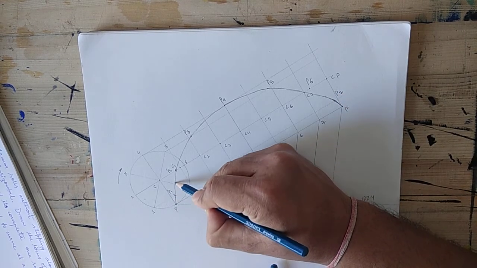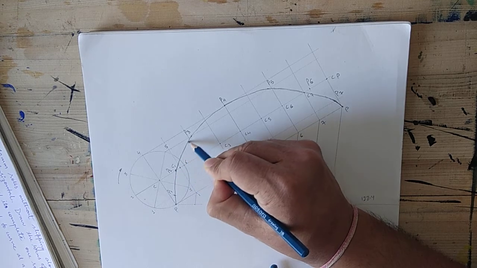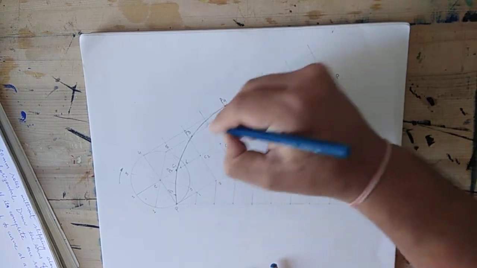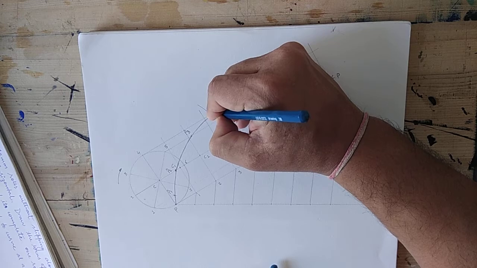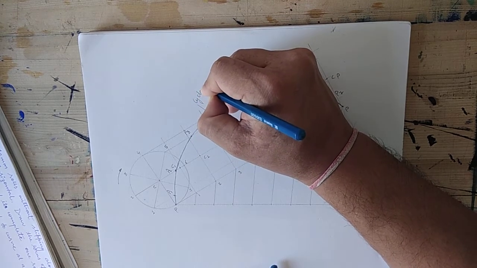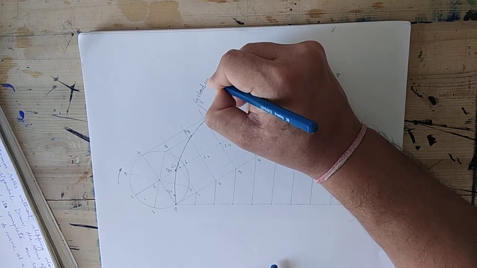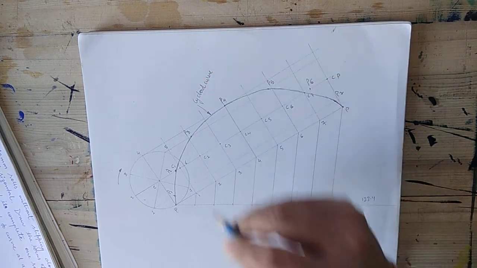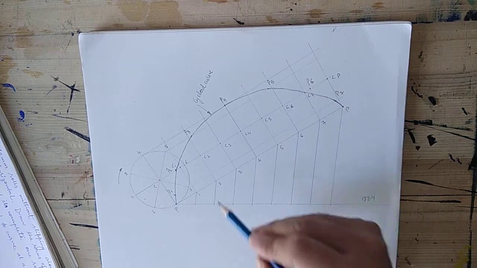So class, this is your required cycloid curve. Okay, this is your cycloid curve.